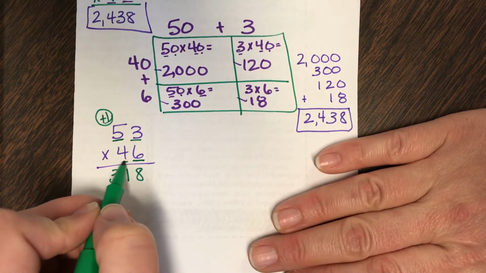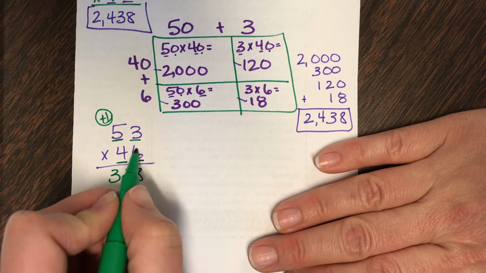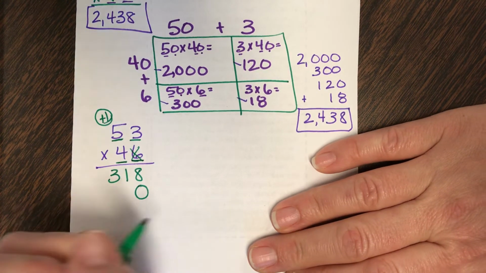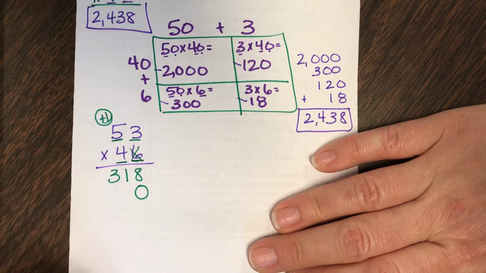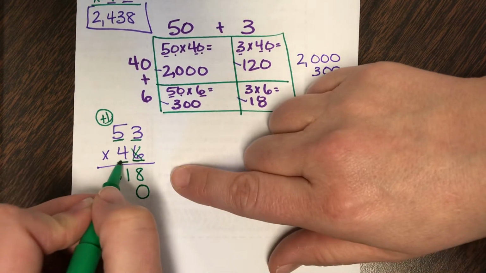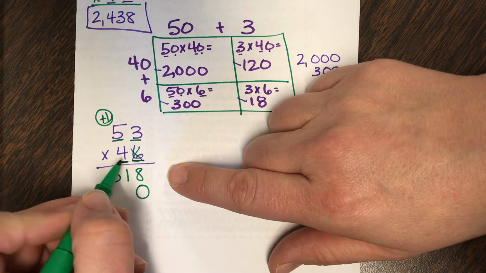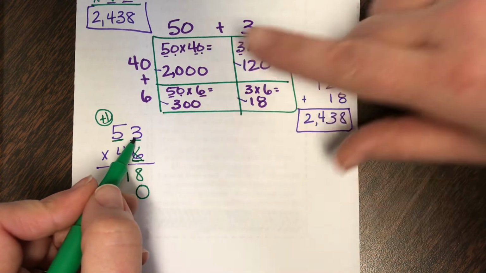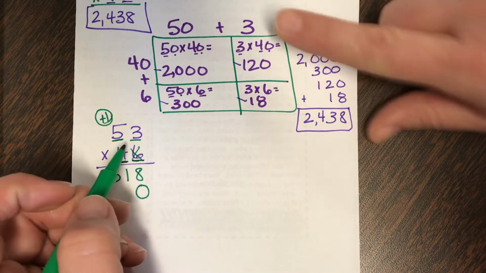Now we're going to move to our tens place. Since we are done with our ones, there are no ones left. So that's why you put that 0 there for that placeholder. Everything is going to be tens and greater. So when we look at this 4, it's really not 4, it's 40. So this is 40 times 3, which we can see right here is 40 times 3.